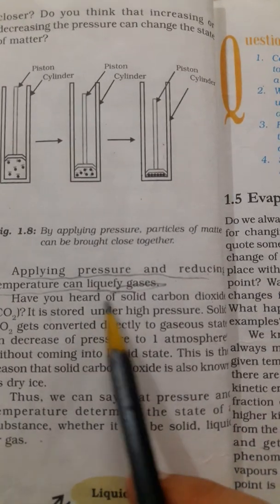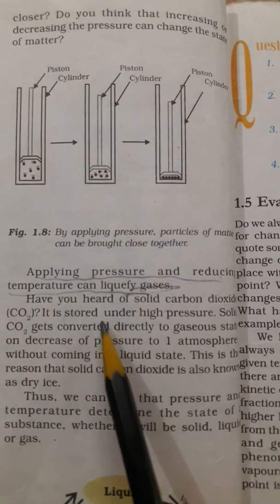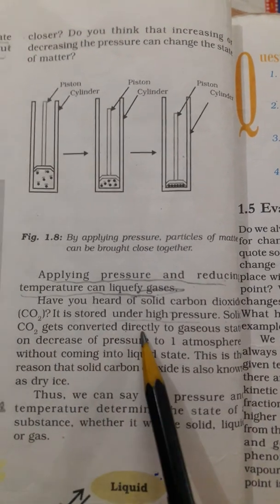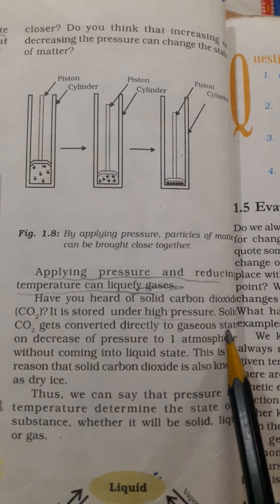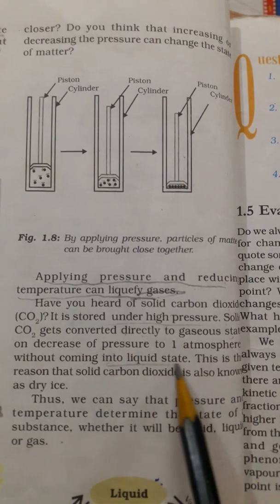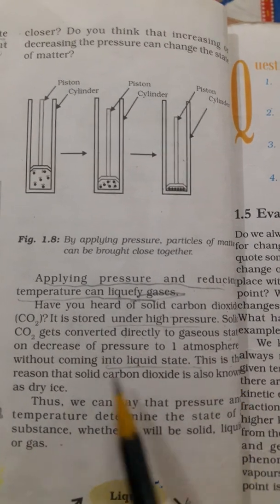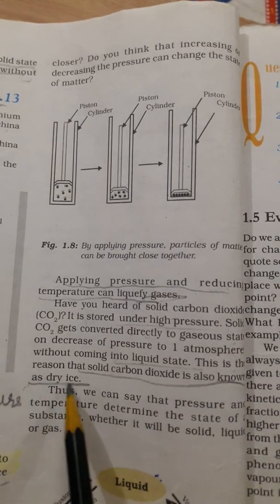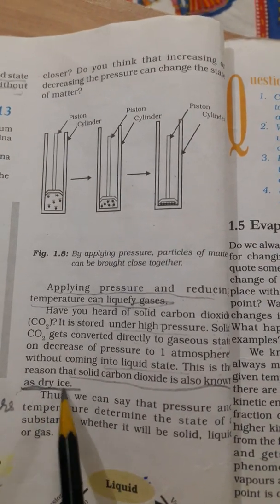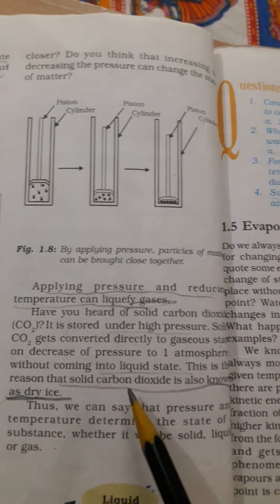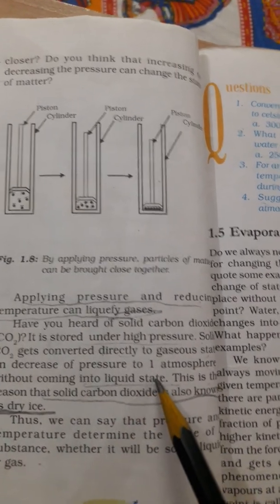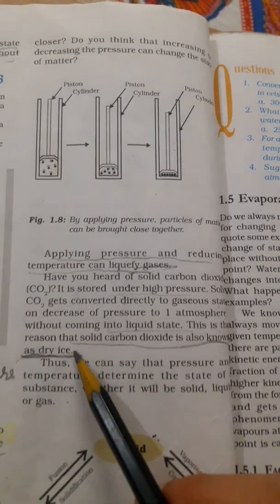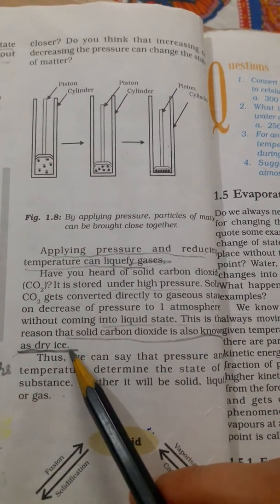We can take the example of solid carbon dioxide. It is stored under high pressure because it gets directly converted to the gaseous state without coming into the liquid state. This is the reason why solid carbon dioxide is also known as dry ice, because it does not go into the liquid state. It directly goes into the gaseous form, gas to solid and solid to gas. That's why it is known as dry ice.